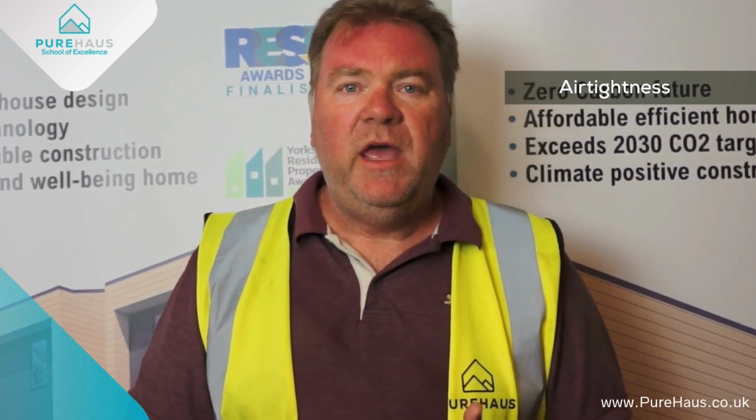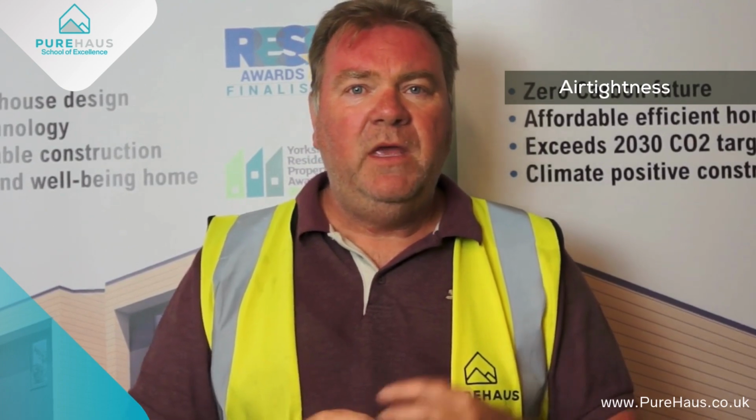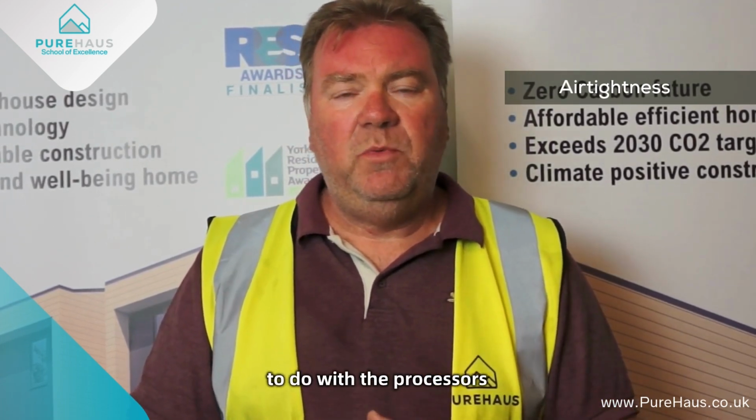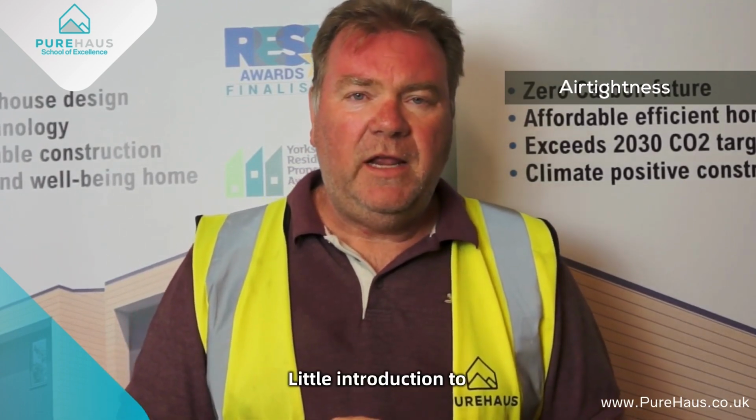Whether it's within a retrofit or whether it's within a new build, airtightness is the same. It needs to be a key part of what it is we do. There are many different membranes. There are many different ways of achieving what it is we need to do, but the processes are all basically the same. A little introduction to some materials here.